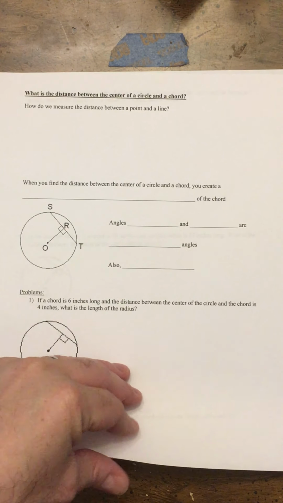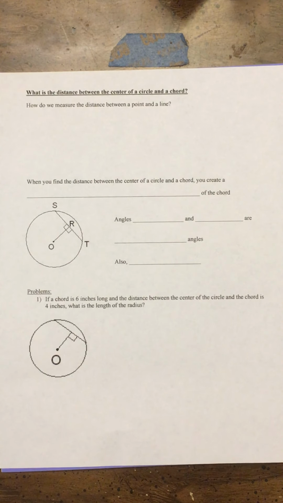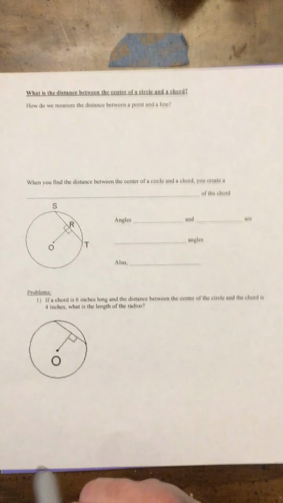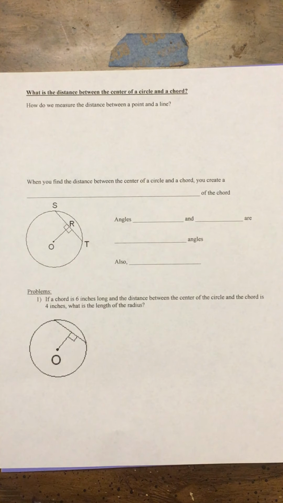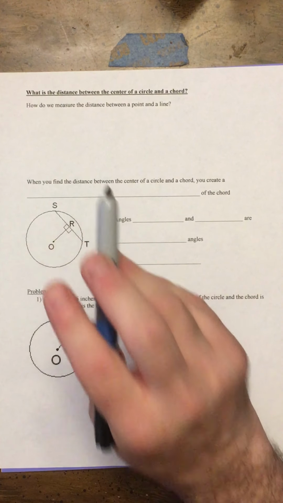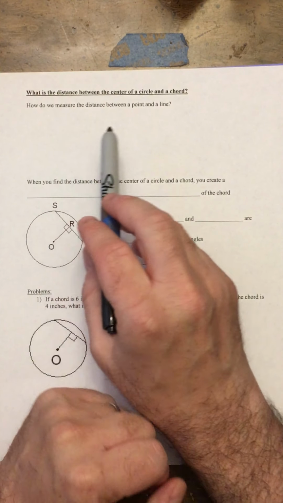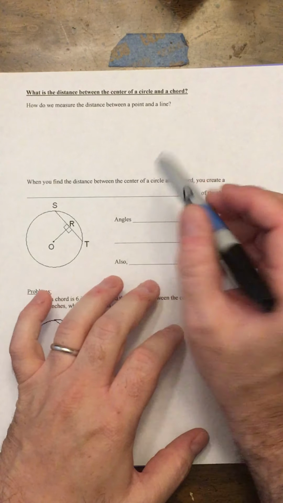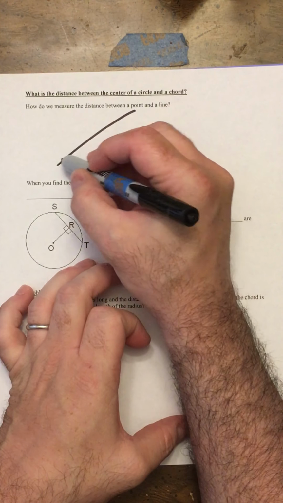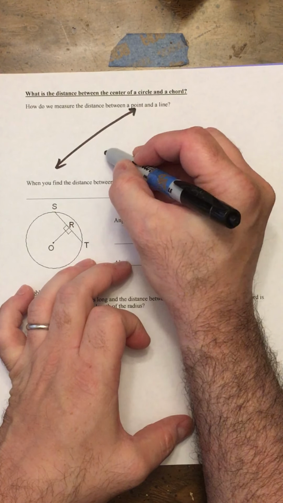Now, this is another new concept. It's pretty easy, and it's going to be similar to the first problem that we did. What is the distance between the center of a circle and a chord? Well, the first thing we want to talk about, because it's a related concept, is how do we measure the distance between a point and a line? Let's say you have a line and you have a point, right?